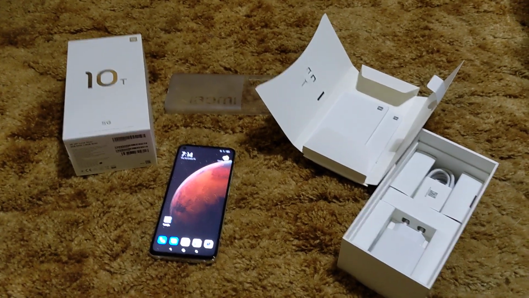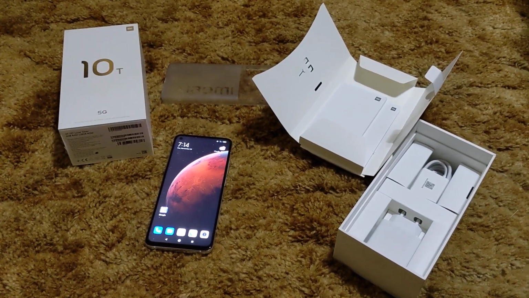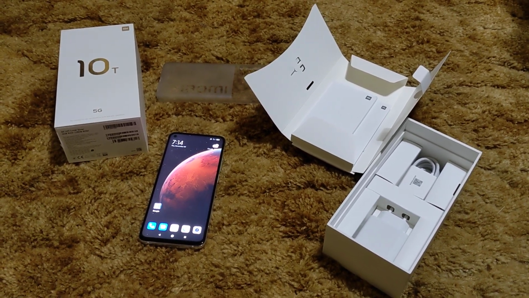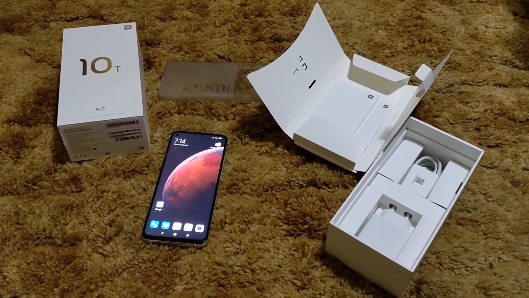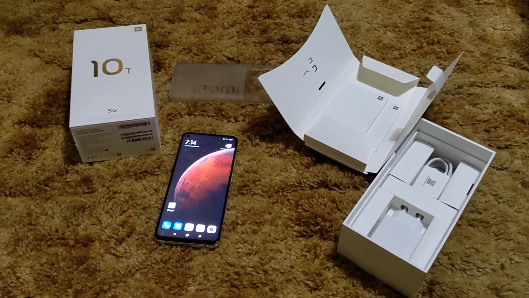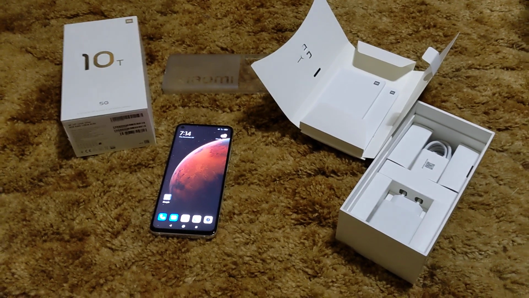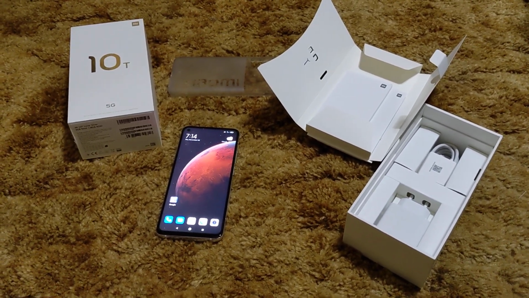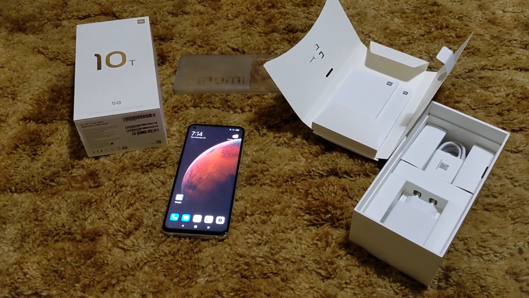As a lot of y'all know, I'm a big fan of the Redmi K30, the K30 Pro, the K30 Ultra. I'm sorry, the Redmi K30 Ultra. It was everything the Pro was, but it had a 120 Hz AMOLED instead of a 60.